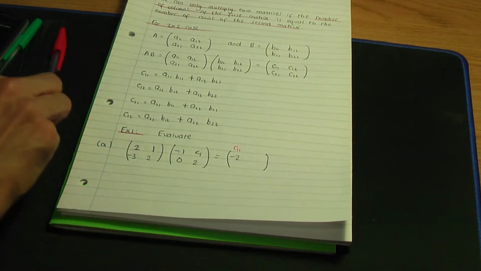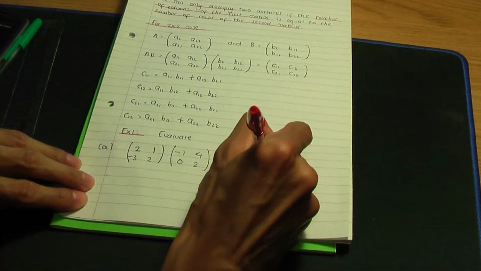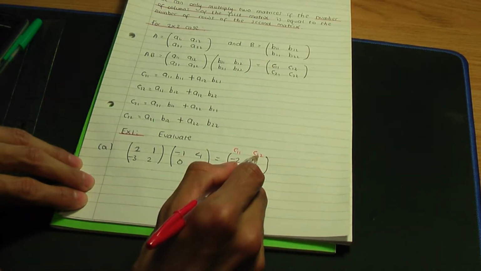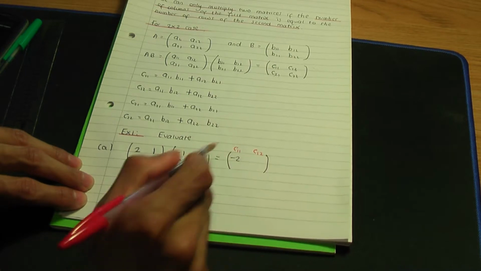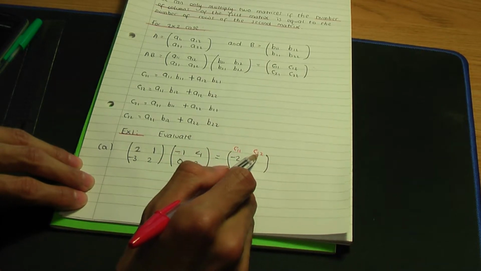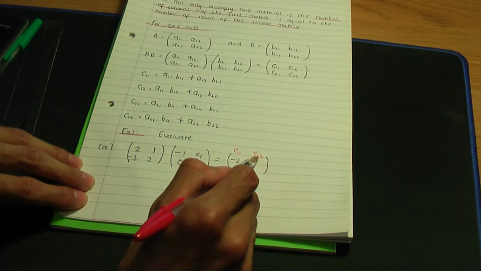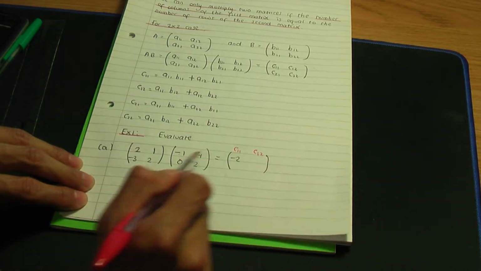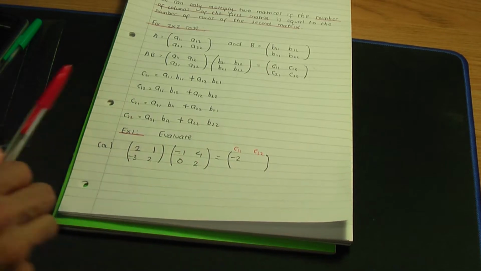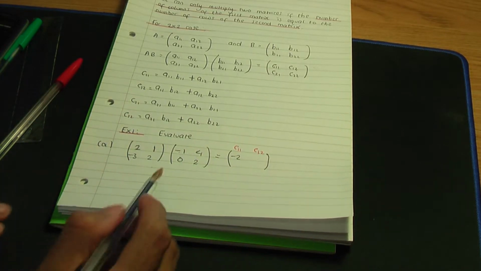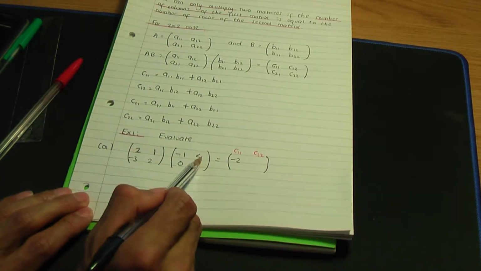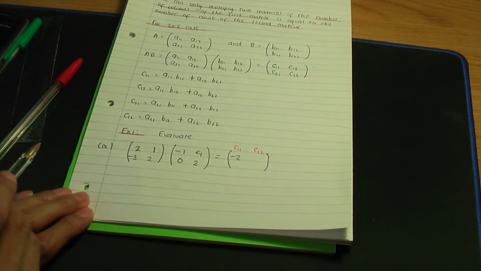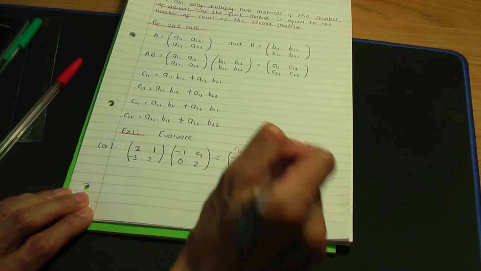Second entry is C12. So 1, 2 relates to row 1, column 2. Using my idea, we need to multiply row number 1 of the first matrix by column number 2 of the second matrix. If I multiply the corresponding elements, 2 times 4, which is 8, plus 1 times 2, which is 2, that gives you 10.